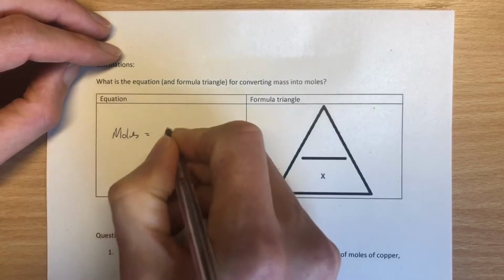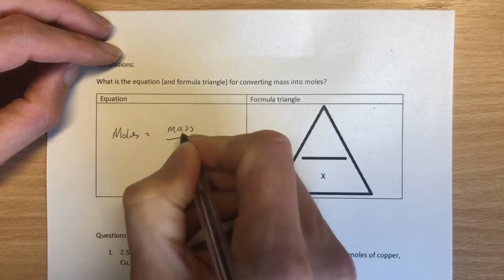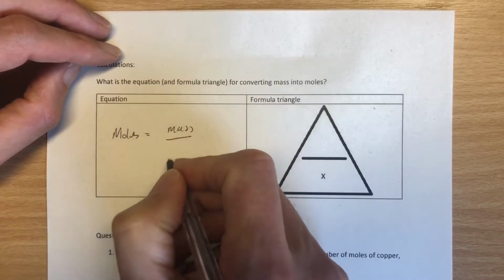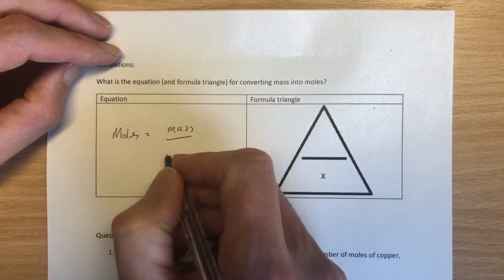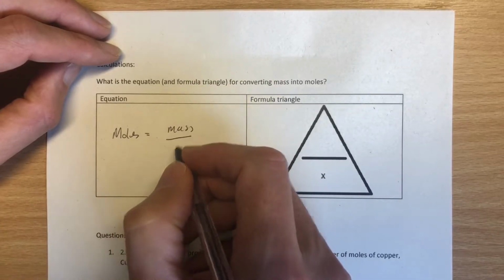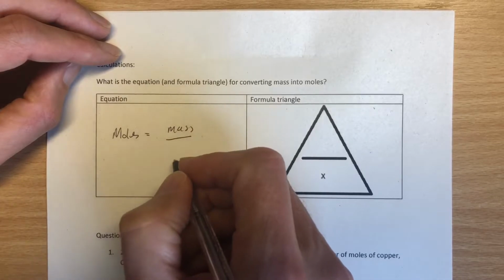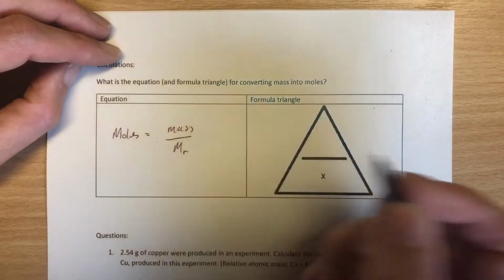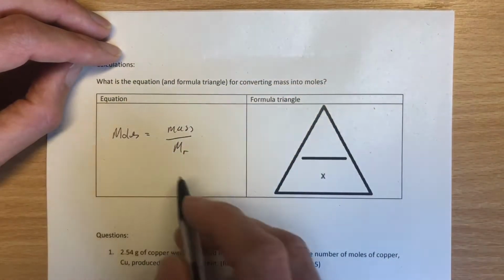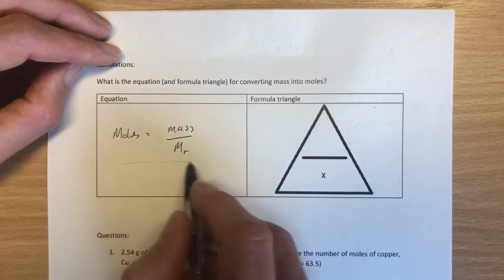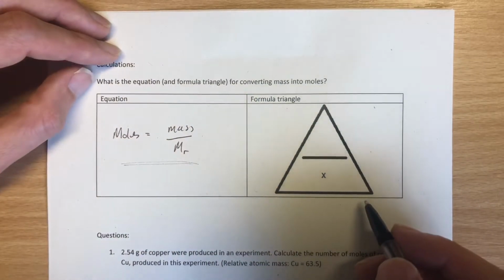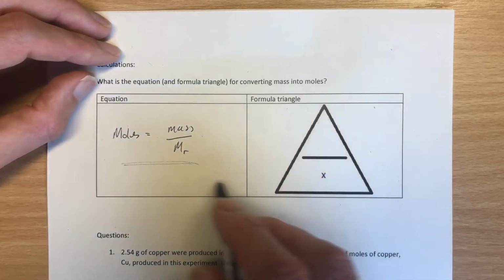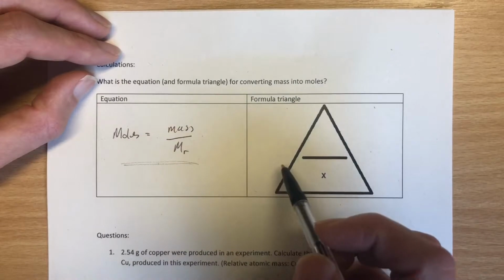Moles equals mass divided by the relative atomic mass if it's the mass of an element, or the relative formula mass if it's the mass of a particle with ionic or covalent bonds present. I'll put the abbreviation down for formula mass, and Mr is the one I use. So that's our equation. We have to learn this. There's just no two ways about it. If you don't know that, you have to learn it.